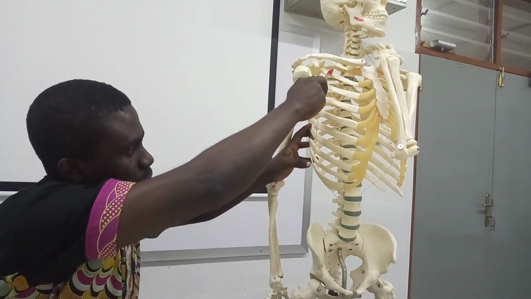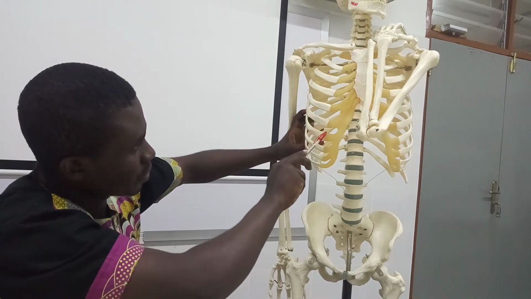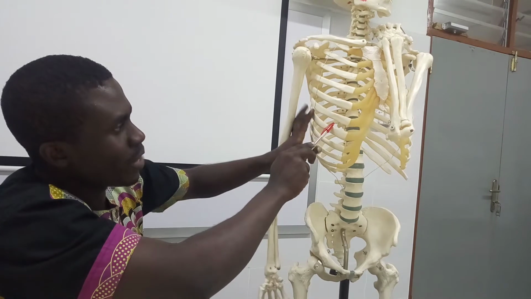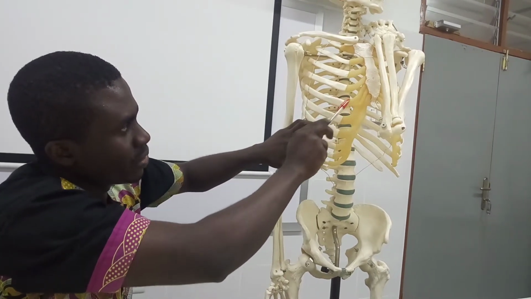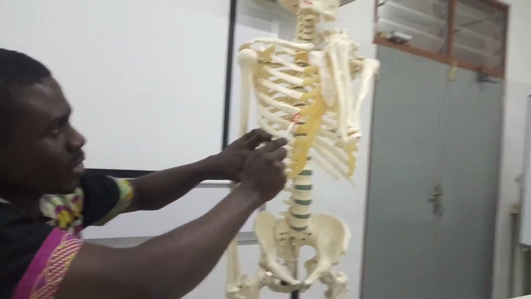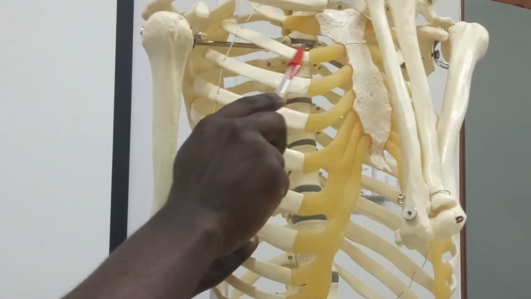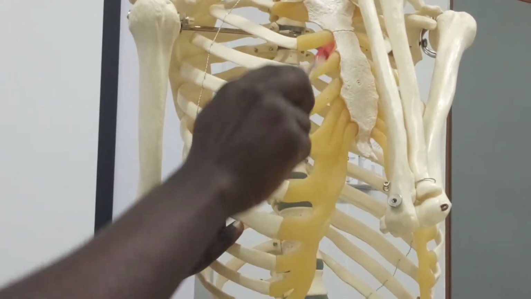Now, generally, we can have 3 groups of ribs, and it's based on whether they are true ribs, false ribs, or floating ribs. If you are a true rib, that's from rib 1 all the way to rib number 7, then you have your own costal cartilage to connect to the sternum. And therefore, you have these joints known as the costochondral joints, connecting directly to the sternum.